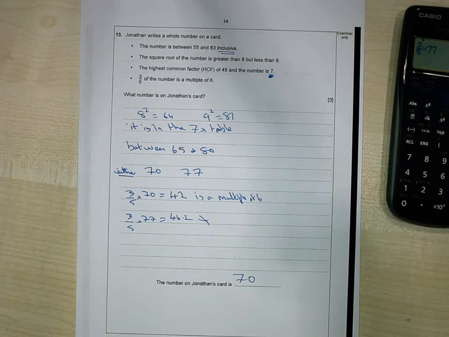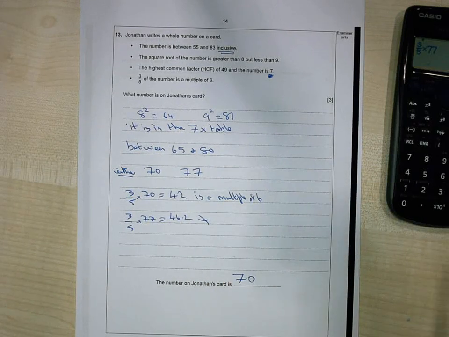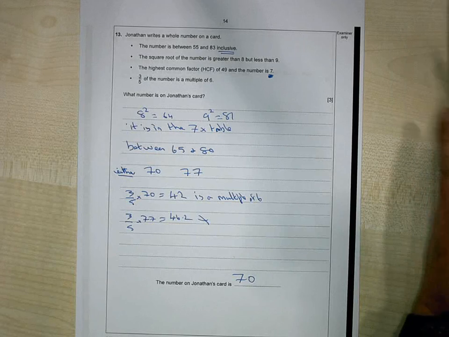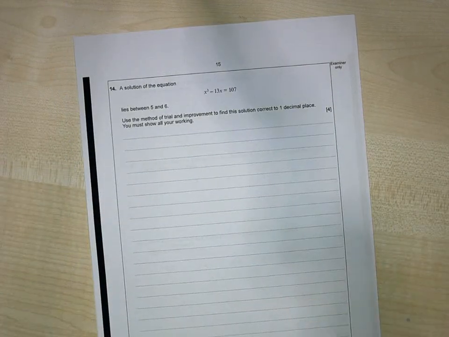There's 3 marks if you got 70, 2 marks if you ended up with 77 or 80, and 1 mark for any number you chose between 65 and 79. So there were marks you could have picked up by guessing the right number. That's horrible. Try an improvement.